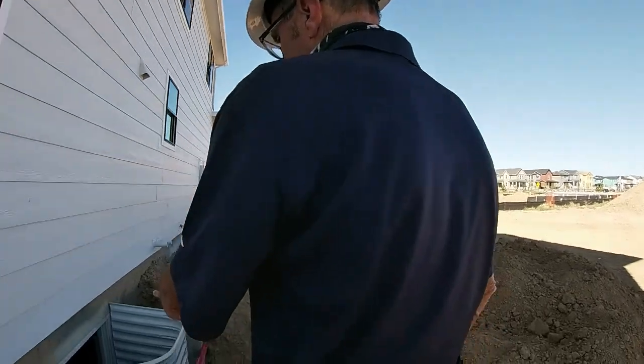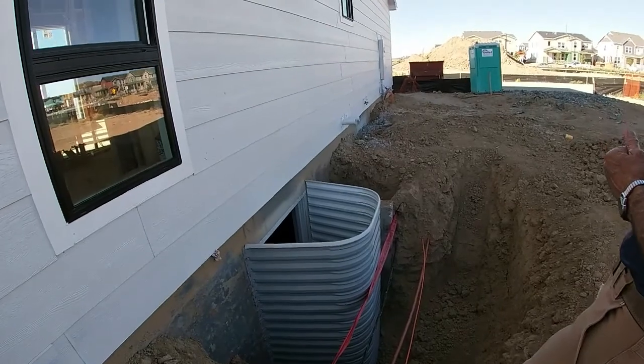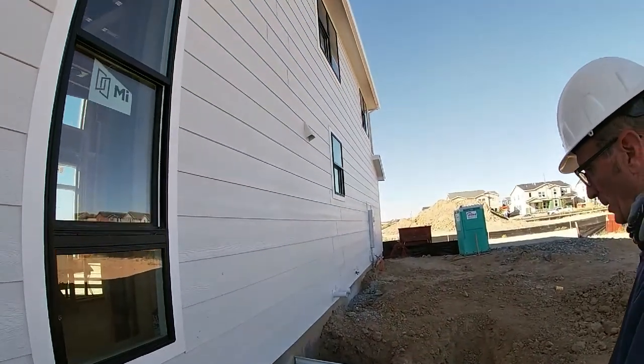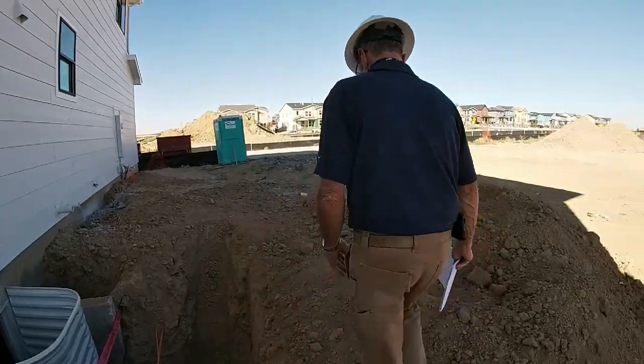We've got the window well replaced. I've got the window ordered now. That'll be here probably the first of the week, and the basement will be, everything will be closed in. So we'll get this ditch closed in this week yet.